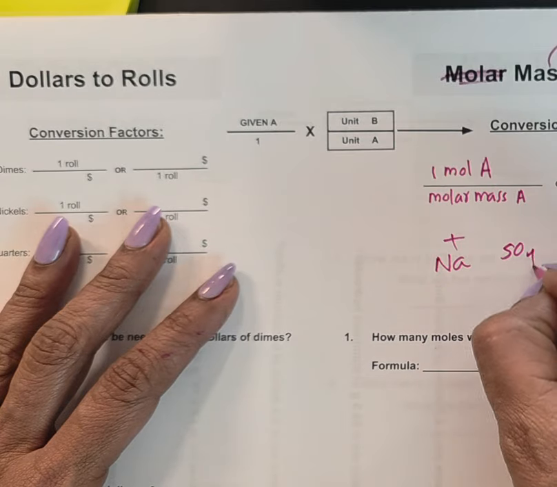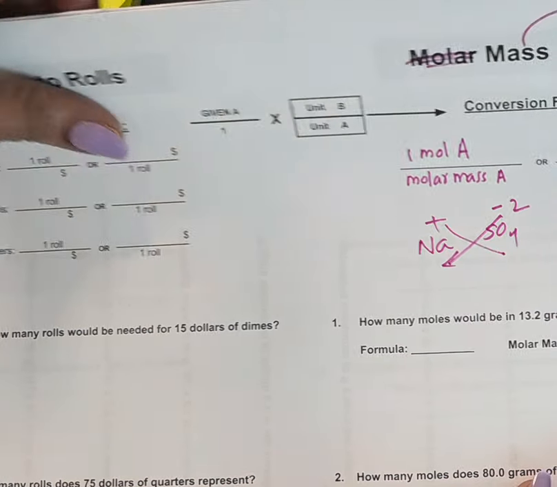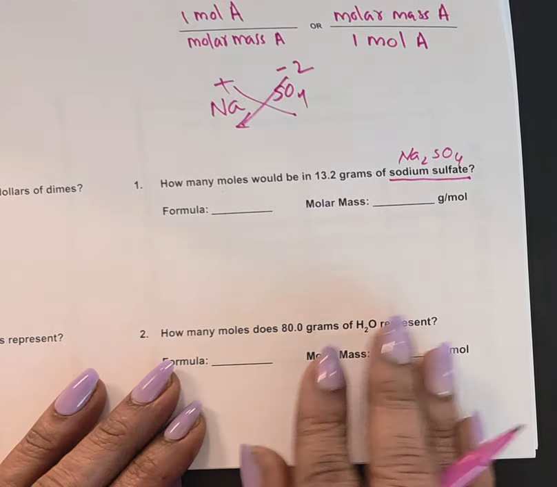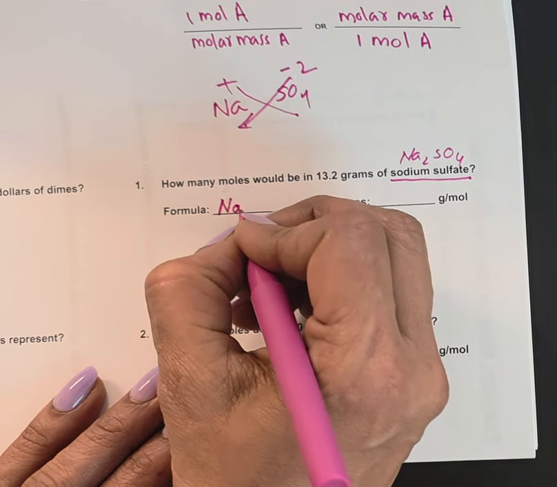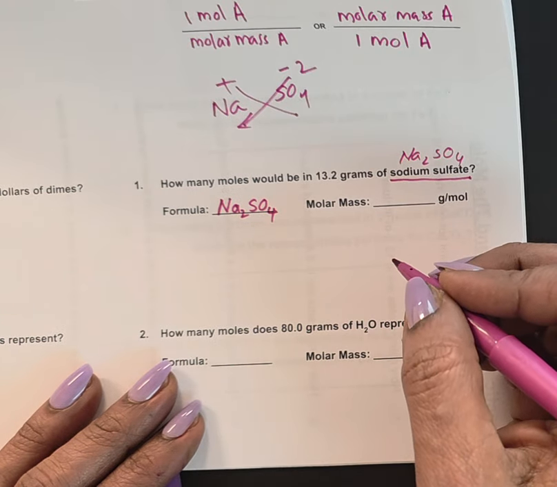One more time, okay? This is not new learning. Write the formula for sodium sulfate. Always review your ionic compound naming, okay?